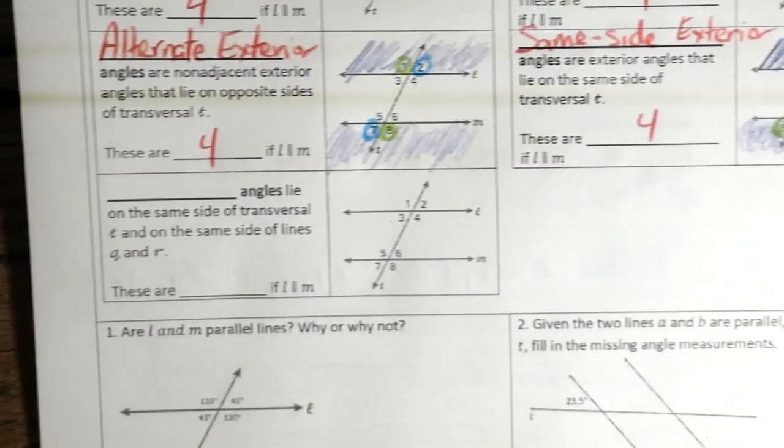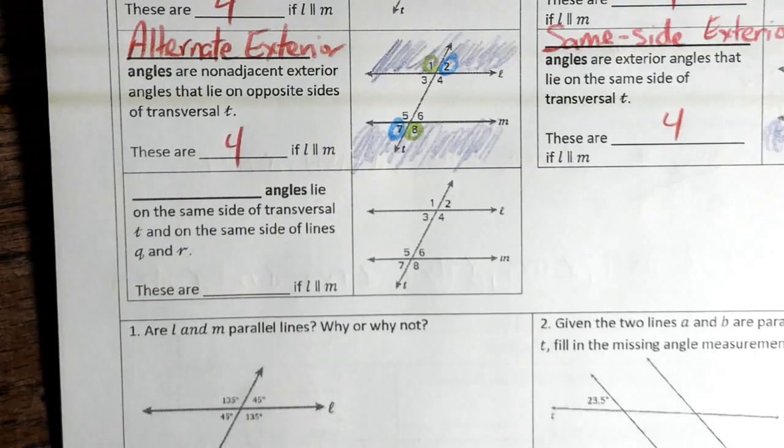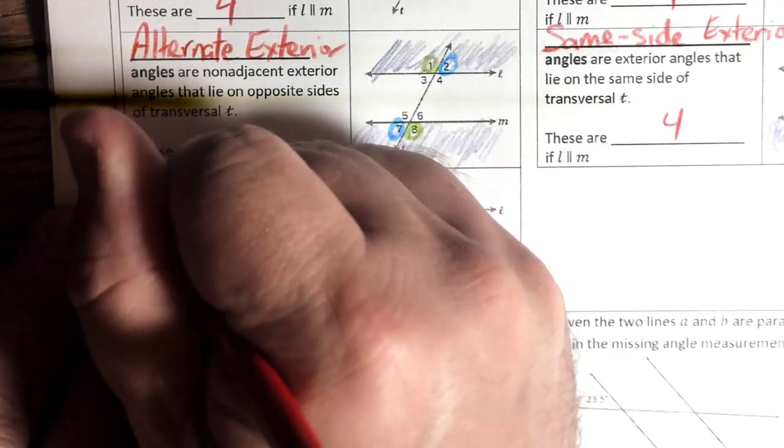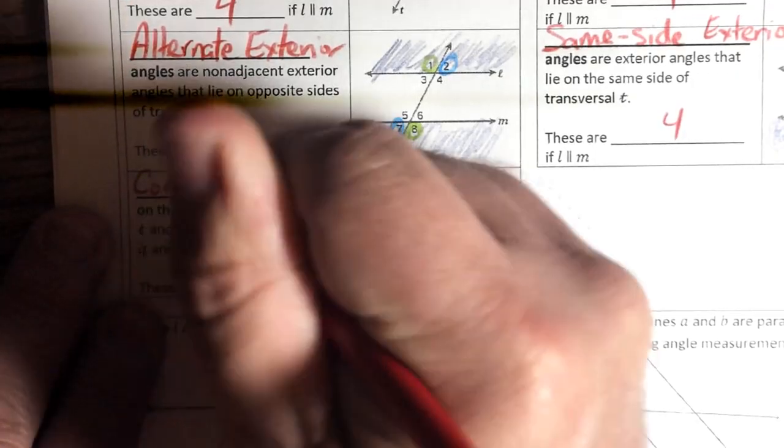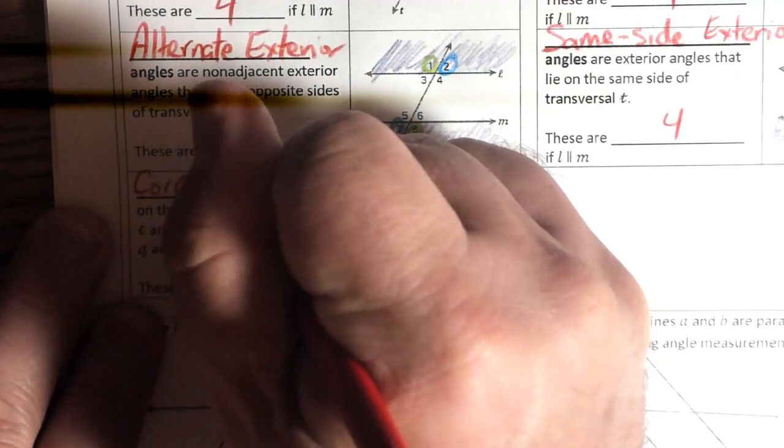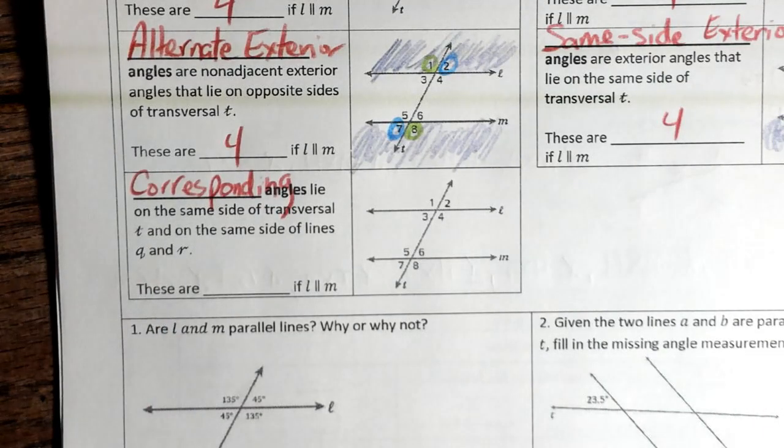Let's go back over here. This is our last angle. Shout out to fourth block for letting me know in class that I misspelled corresponding and then giving me a hard time when I didn't stop and correct it. So I'm correcting it for you guys right now.